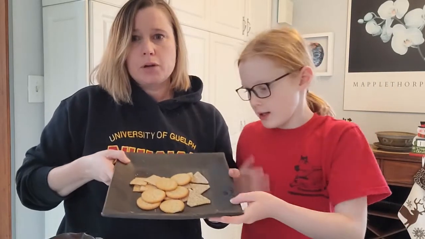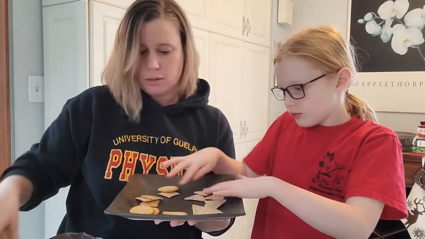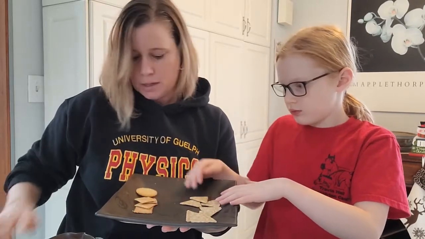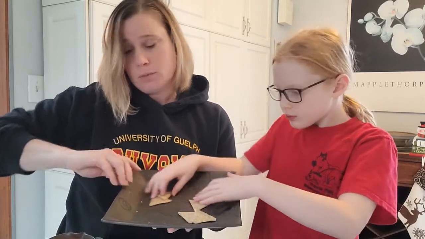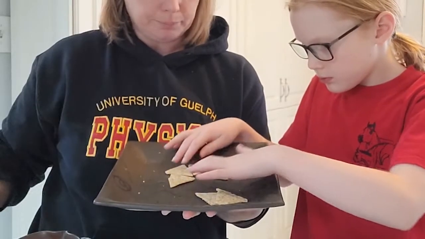Now, if you're trying to pack triangles together really efficiently, so there's not as much space in between, what shape do we end up with? Let me try it with some... We're going to try it out with some triangle crackers. We've got some triangles, some circles, and some squares here. Make some space. All right, take the triangle crackers and arrange them as efficiently as you can with this little space in between.